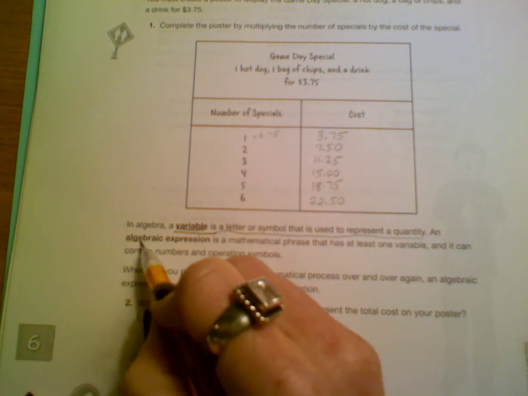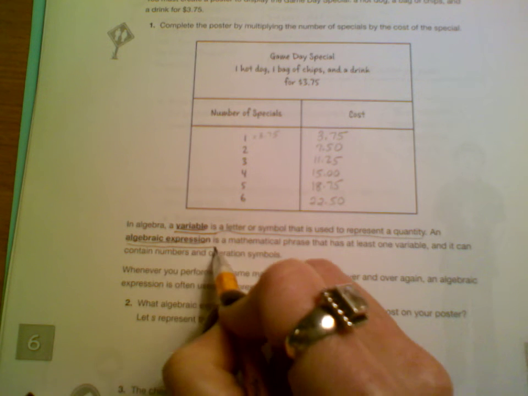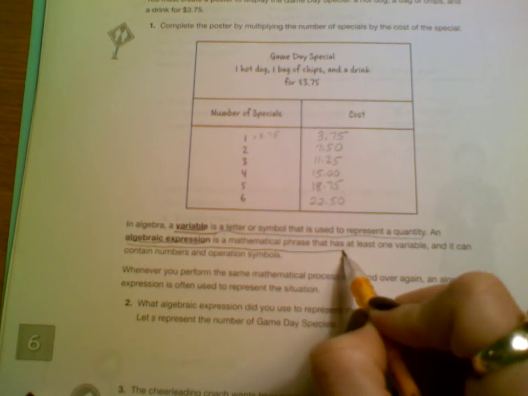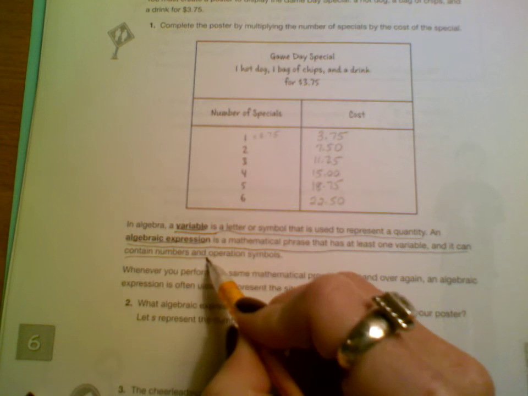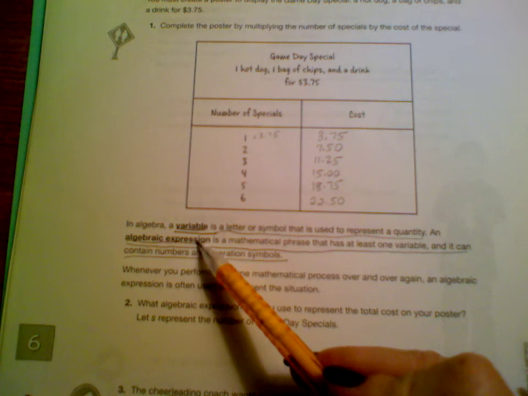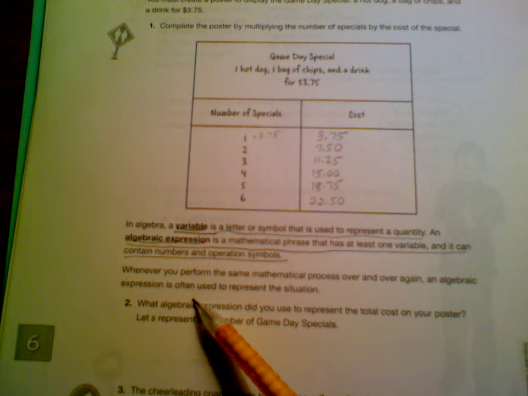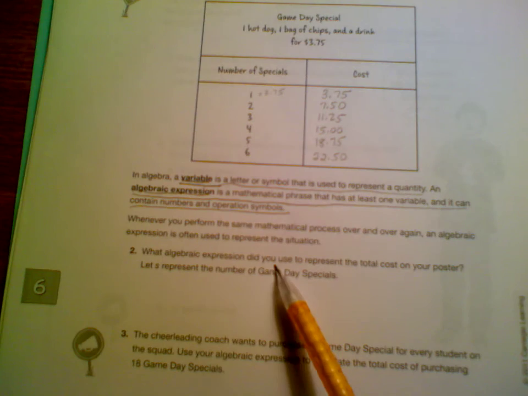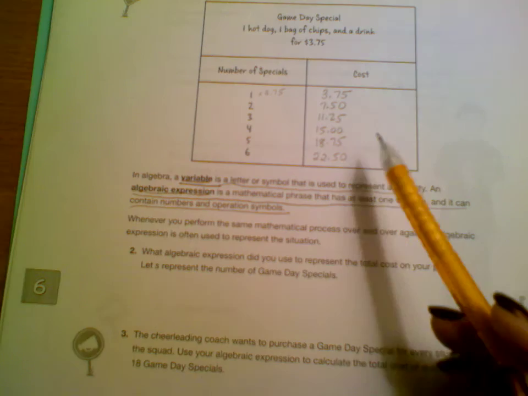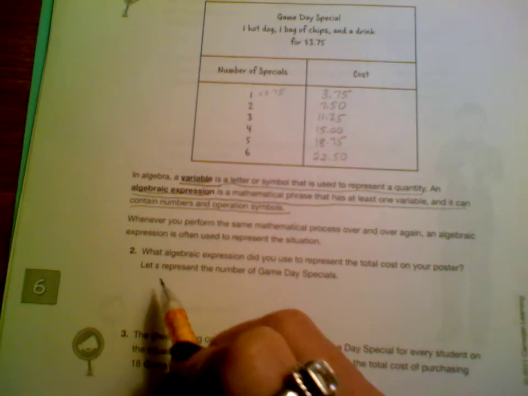An algebraic expression is a mathematical phrase that has at least one variable and it can contain numbers and operation symbols. Remember, an expression does not have an equal sign. Whenever you perform the same mathematical process over and over again, an algebraic expression is often used to represent the situation. What algebraic expression did we use to represent the total cost of our posters?